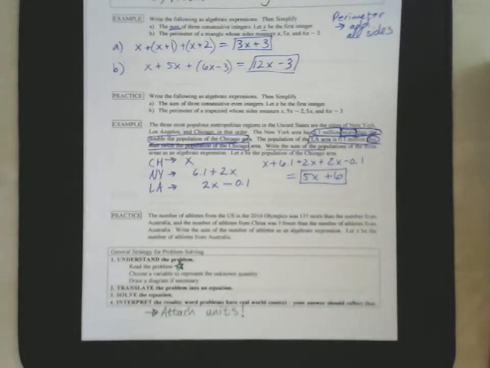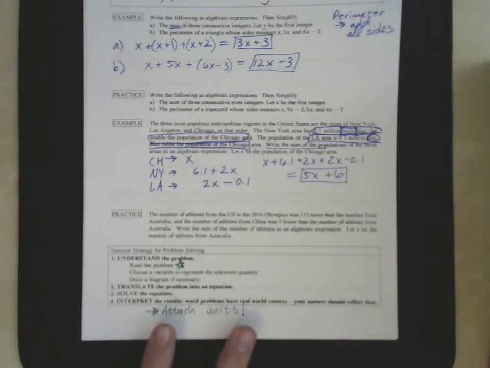Now this problem didn't have any units because it was an expression to represent population, and we didn't have a value to that population. But if you're solving perimeter and they're giving you inches, then your answer needs to have inches. So this isn't the only way that you can do interpretation. Sometimes they may ask you to interpret your results to give a brief statement about what it means. That's common too. But I'd say 85% of the time, interpreting your results for word problems means making sure you have the right units.